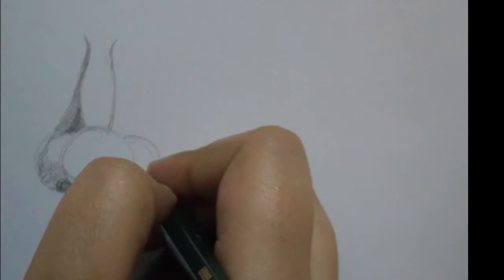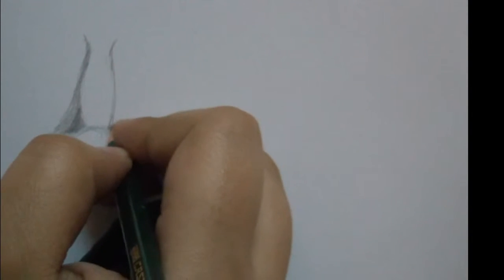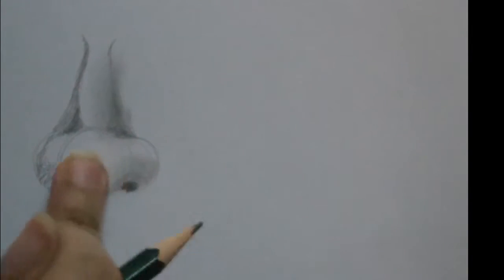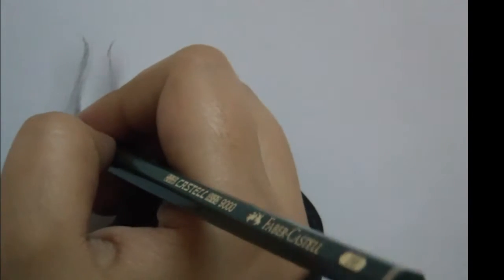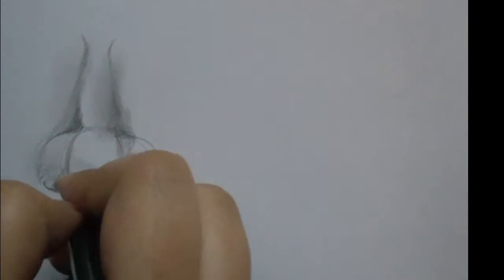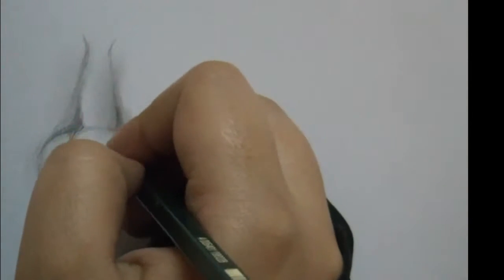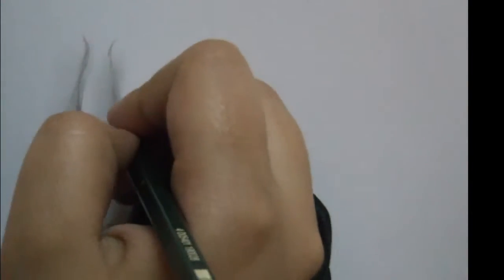And we start shading after we draw. That area in the middle of the bridge is the bumped up area that is always the most highlighted area. So you usually use a lighter gray or erase it to make a highlight in that area, and around it you shade with a darker gray, as we see here.